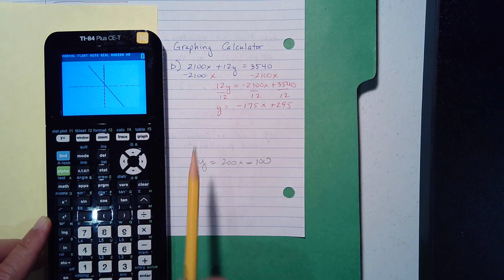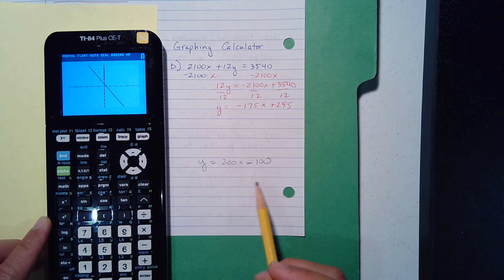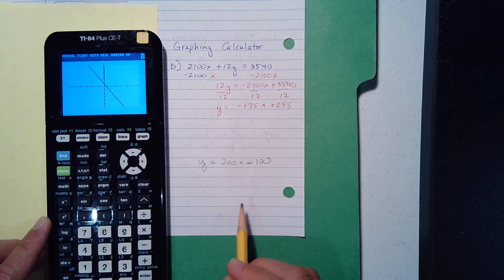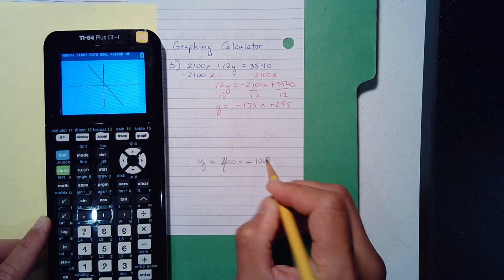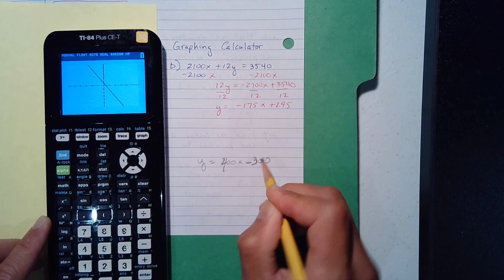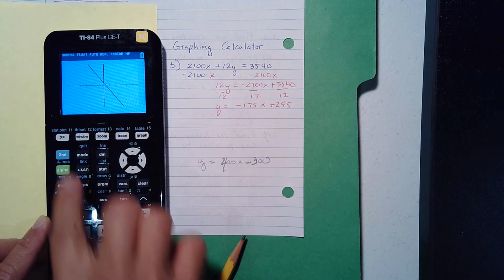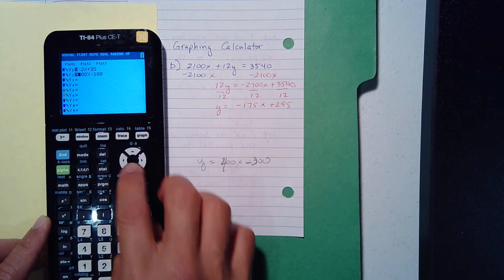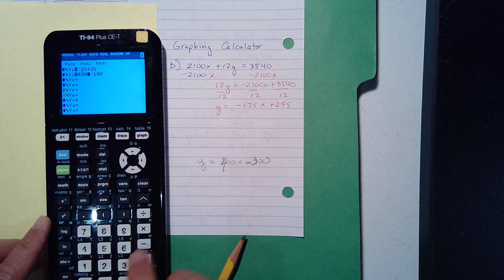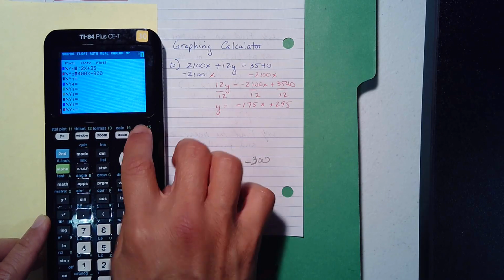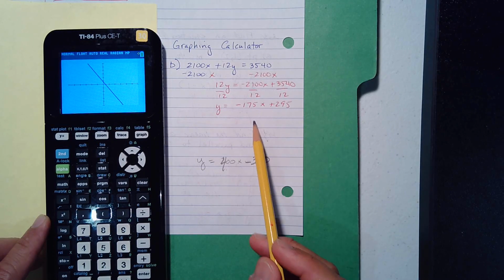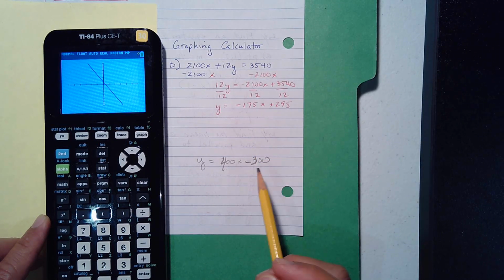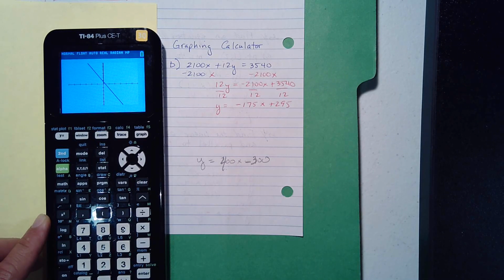Okay. So the reason why this graph is like this is because of our numbers here. Let's change this to 400. Let's change that to 300, just so we could see the graph. So we can make that 400x minus 300. Let's see if we can get that in our window. So that was this line. Okay, so again, I have to adjust the window to see that.